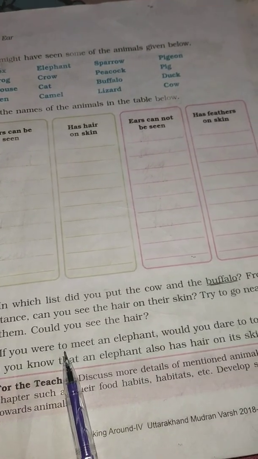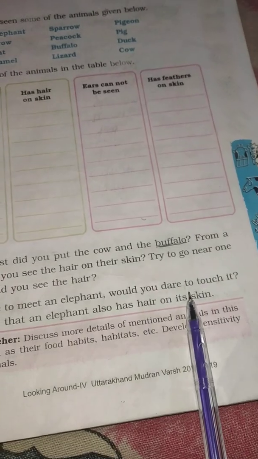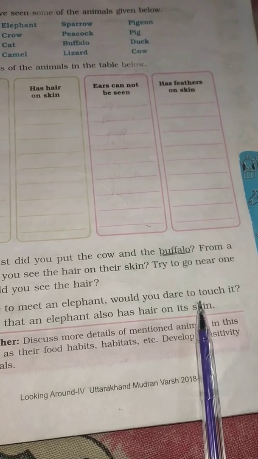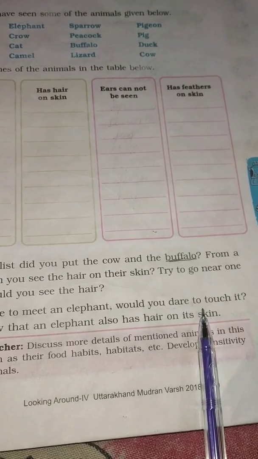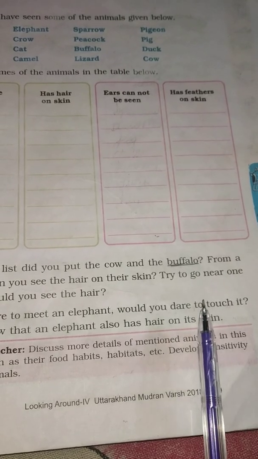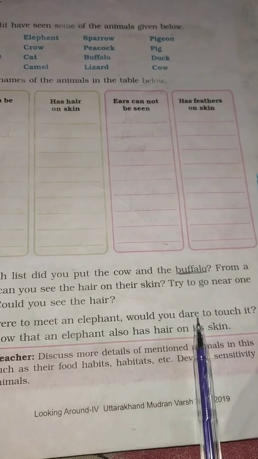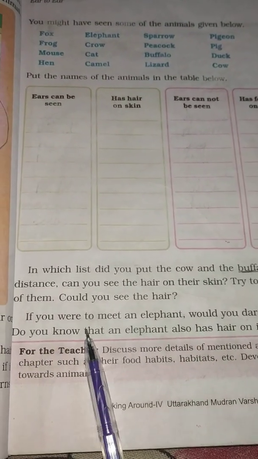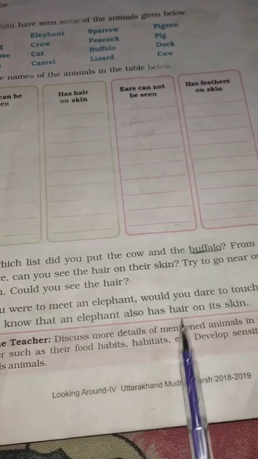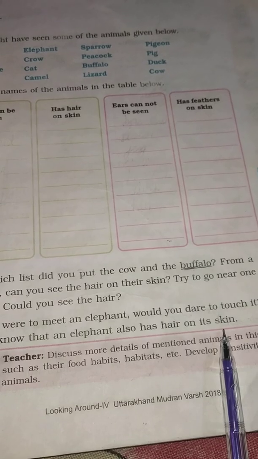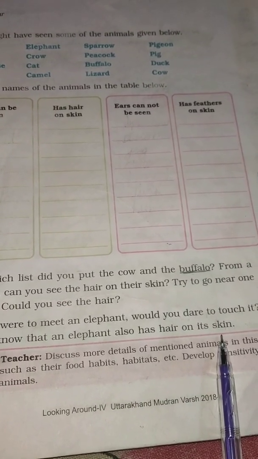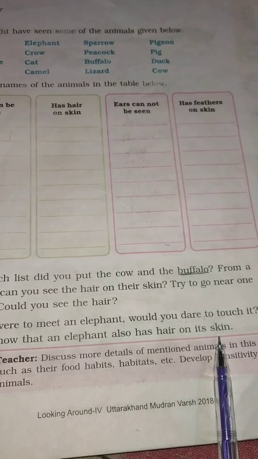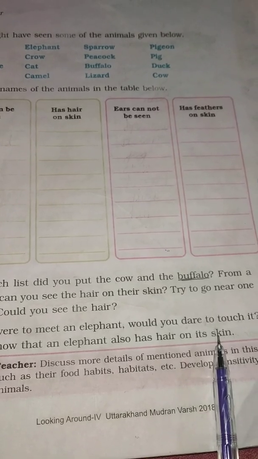If you were to meet an elephant, would you dare to touch it? Children, have you seen an elephant in your life, or touched one? If you have seen one, write the answer yes. If you have not seen one, write no. Do you know that an elephant also has hair on its skin? Yes, elephants also have hairs on their skin.